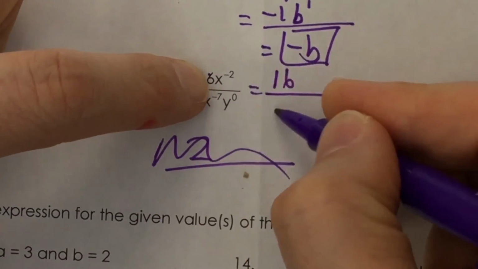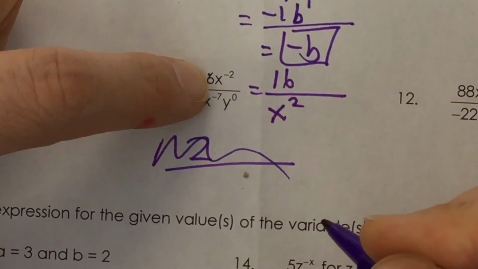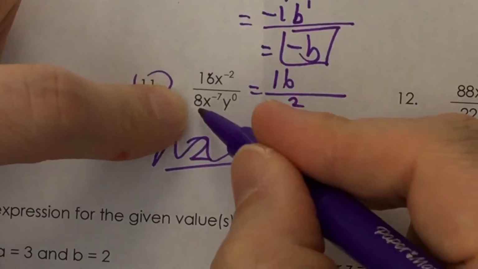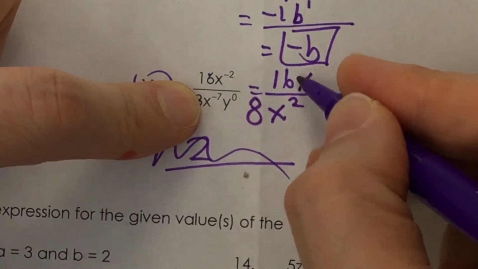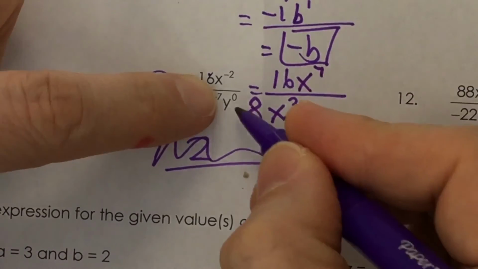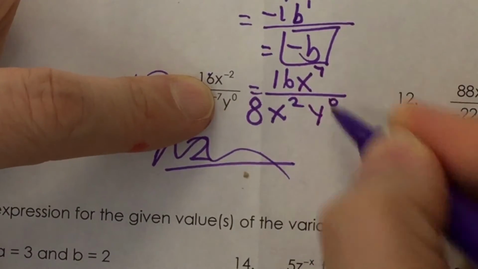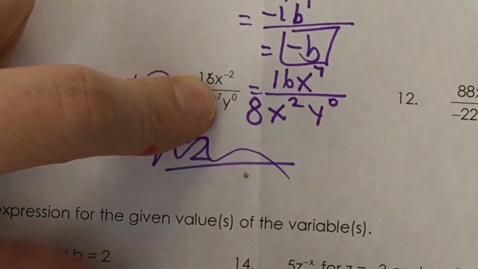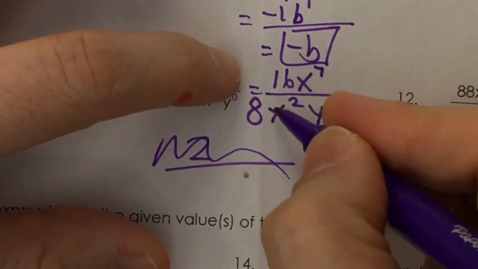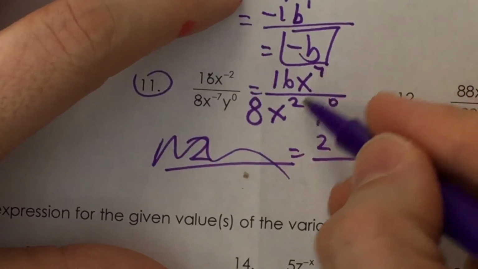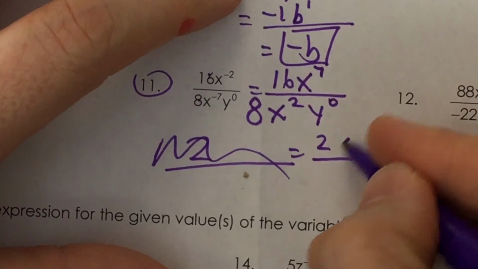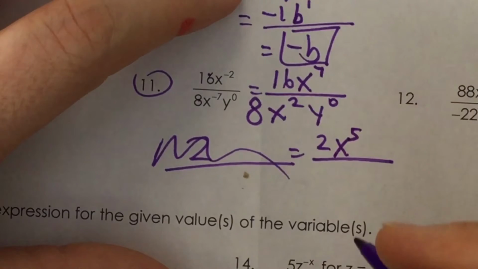This x to the -2 goes downstairs, and it's x to the 2. This 8 stays. This x to the -7 goes upstairs, it's x to the 7. And this y to the 0 stays. Okay, now that I've done that, let's do the math. 16 divided by 8 is 2. 7 minus 2 gives me 5, so I have x to the 5th on top.